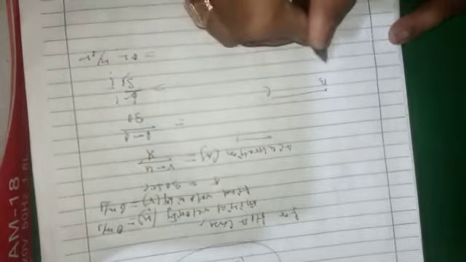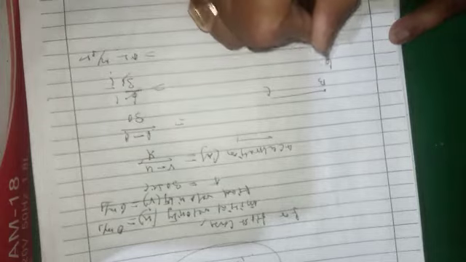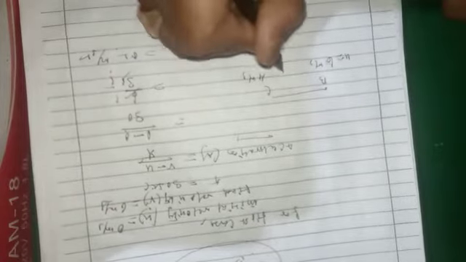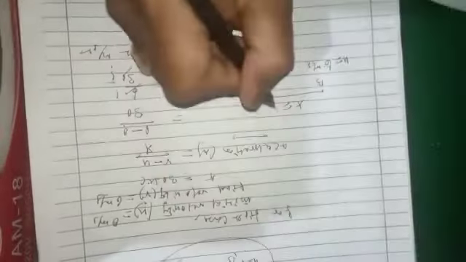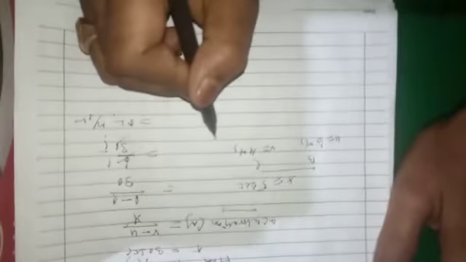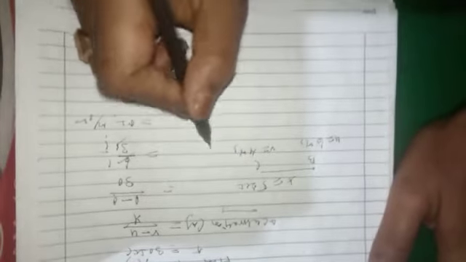In B position his velocity was 6 meter per second, and then his velocity decreases to 4 meter per second. So obviously 6 is the initial velocity, 4 is the final velocity, and time taken is 5 seconds.